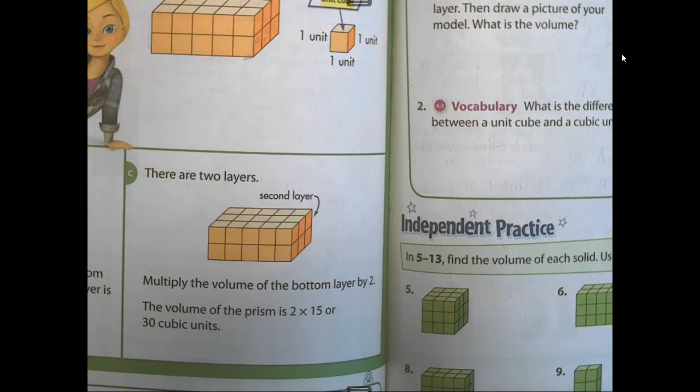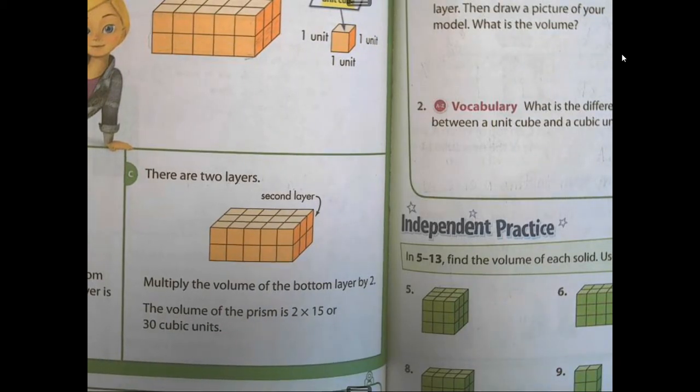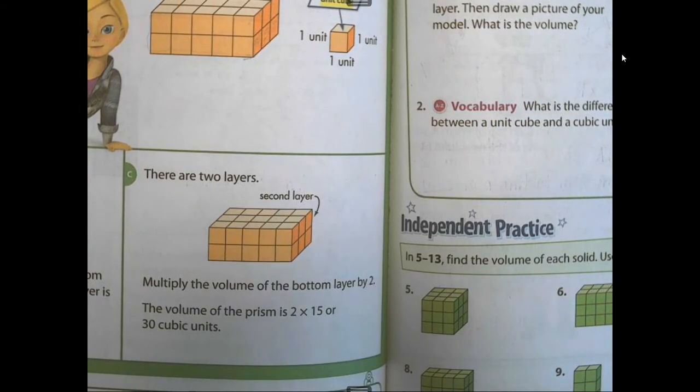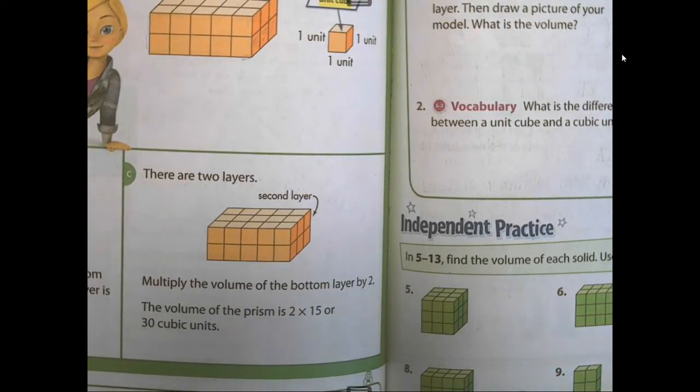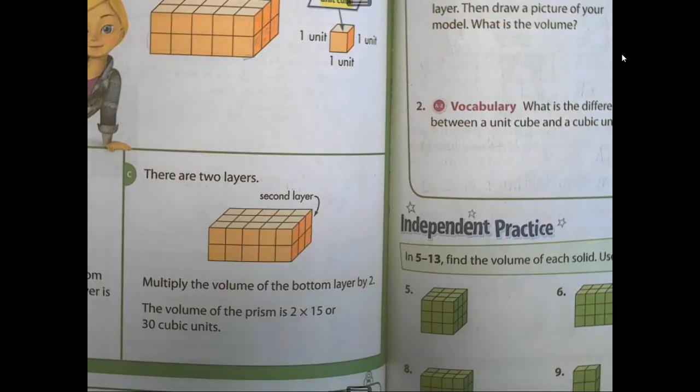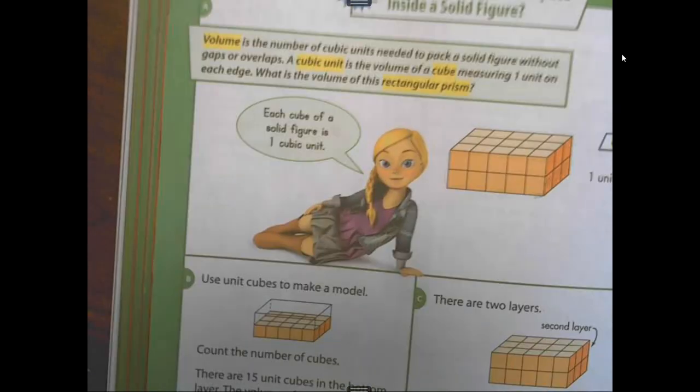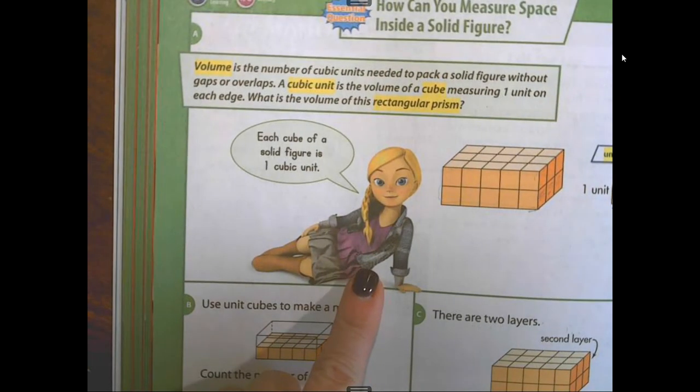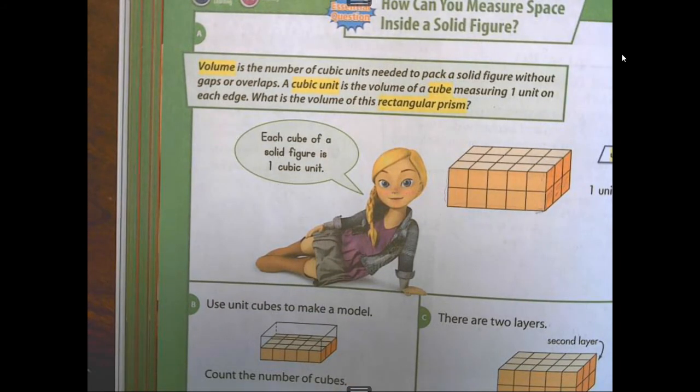It's just a more specific rectangle where all of the sides are equal in length, not just the opposite sides, but all 4 sides. And then again, they have 4 right angles. All right, so we are going to look at what our little 5th grade helper's telling us. And she says each cube of a solid figure is 1 cubic unit.